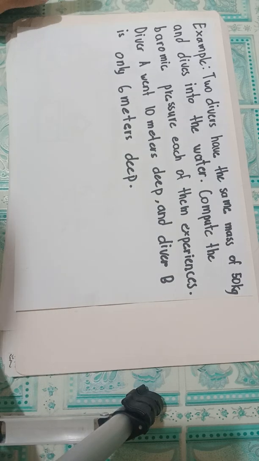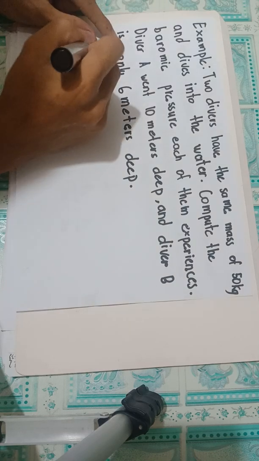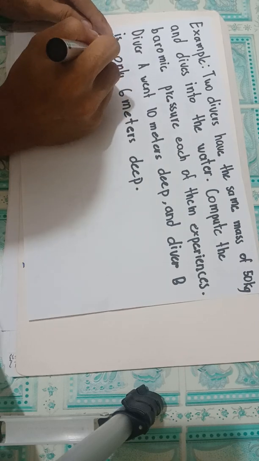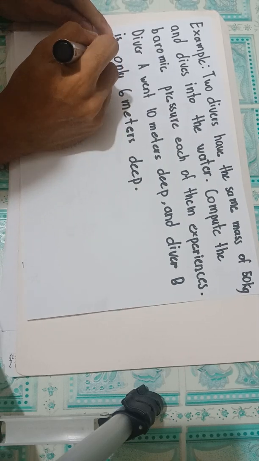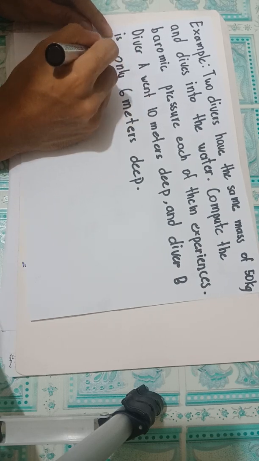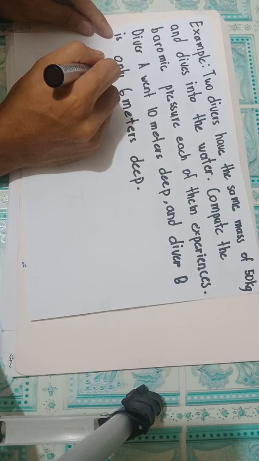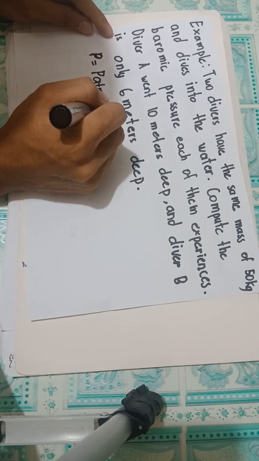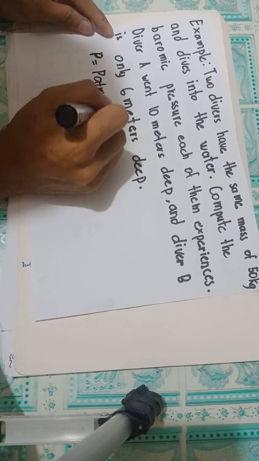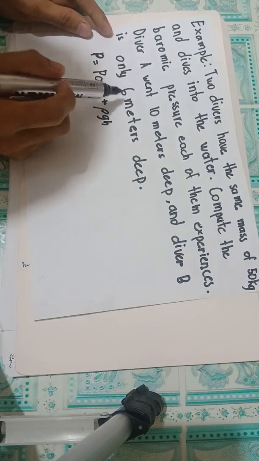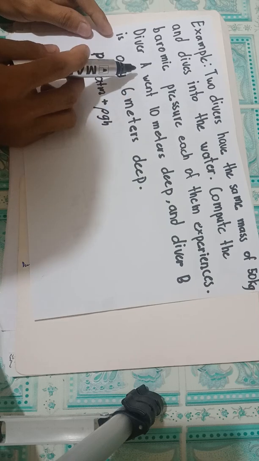So here we are going to compute the total pressure. At A, we are going to solve for A.